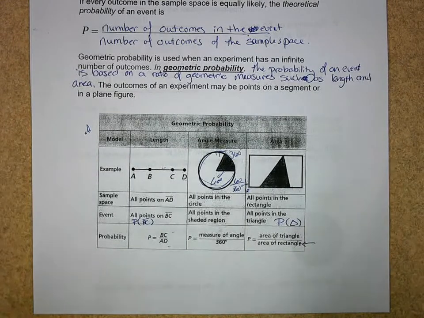All right, so now what we're going to do is we're actually going to practice finding probability with geometric possibilities, and very short lessons. So let's go to the next page.